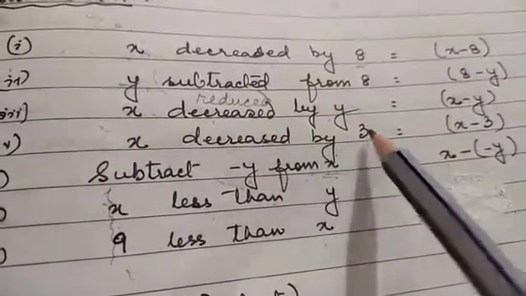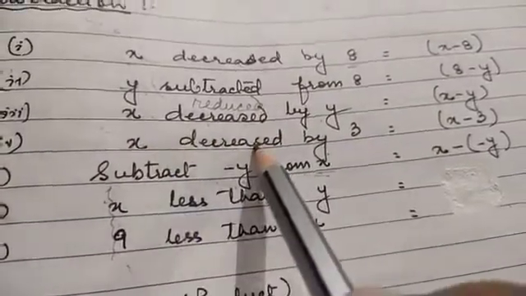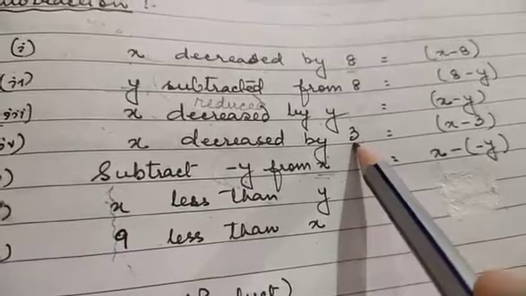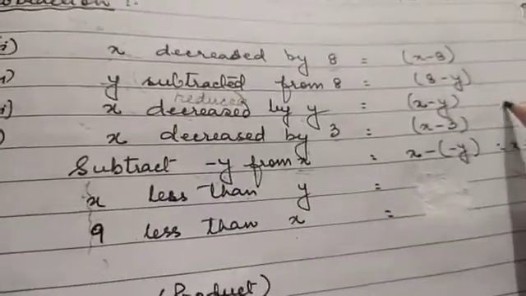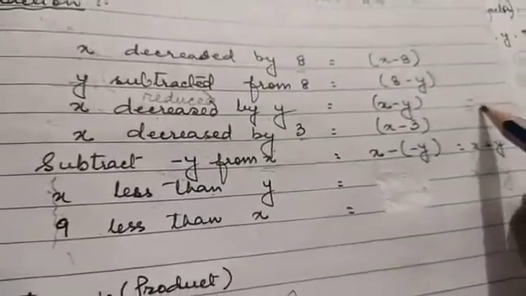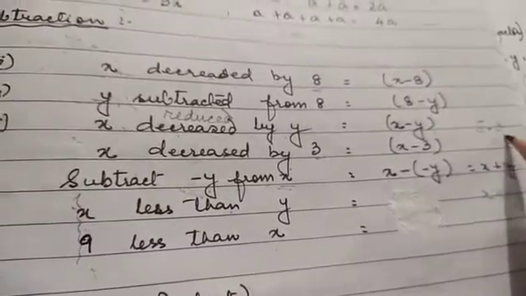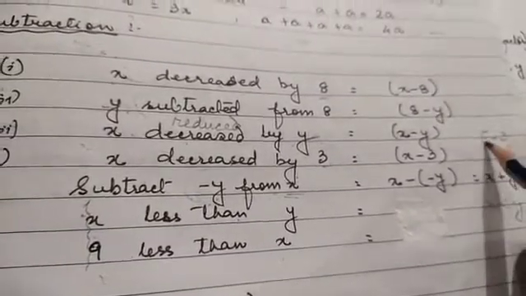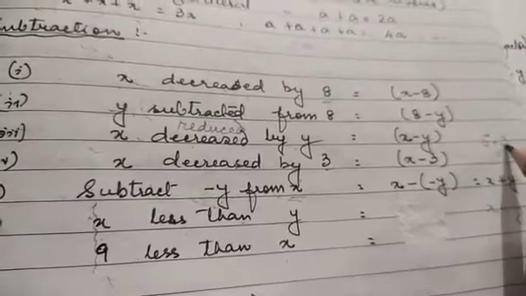X decreased by 3. X is being decreased by what? By which number? 3. If I say 5 decreased by 3, it will be how much? 2. 5 minus 3, 5 is being reduced by 3.